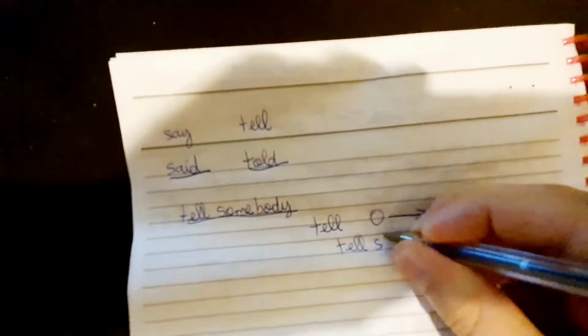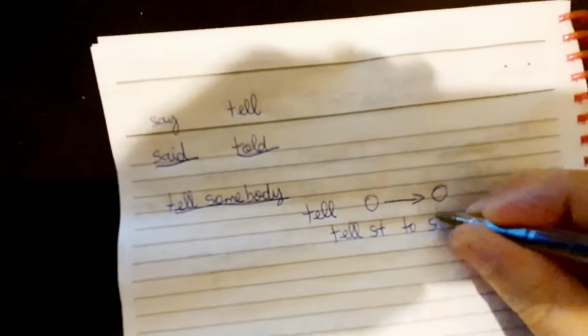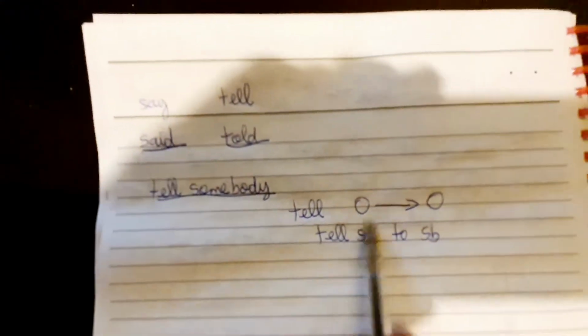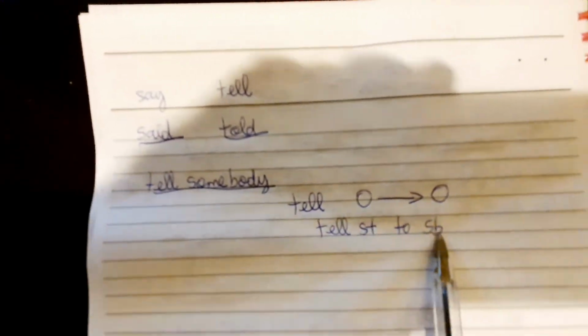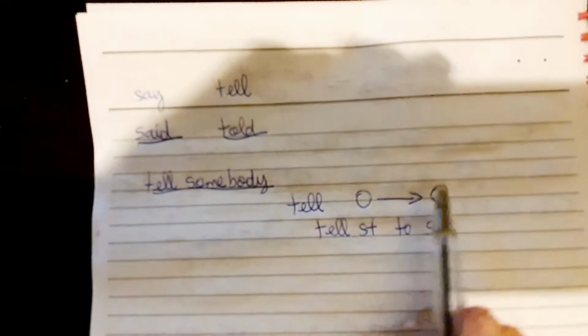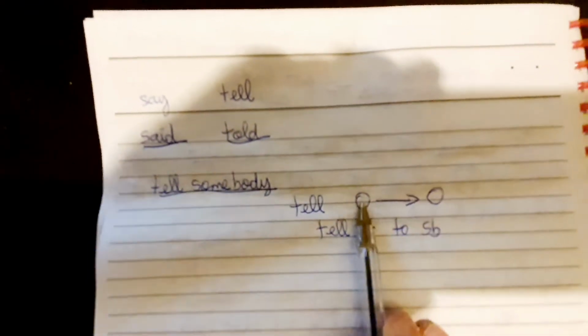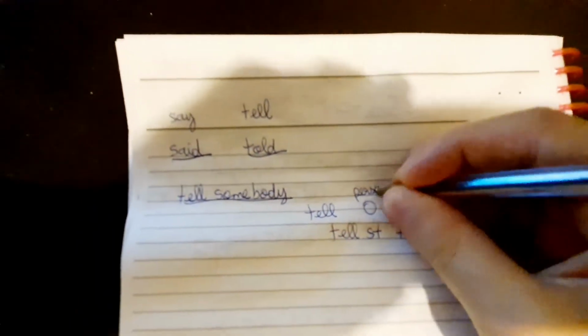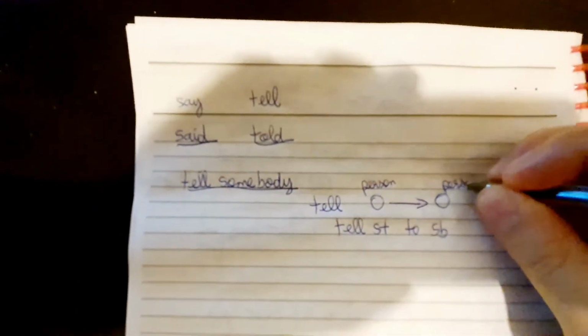Tell something to somebody. It requires two people. It's a communication, right? Somebody delivers a message to another person. So this is a person and this is another person, okay?